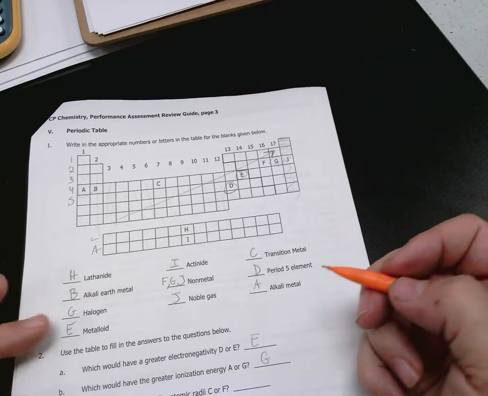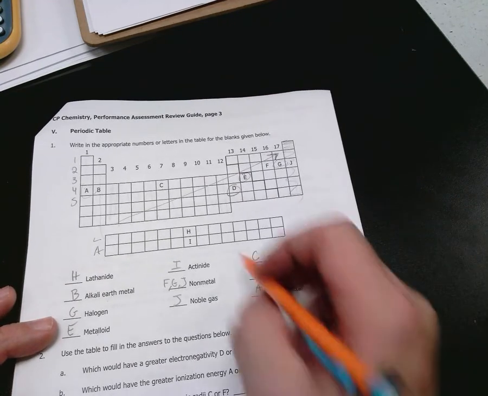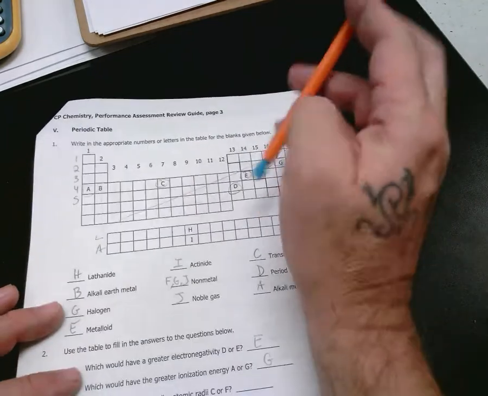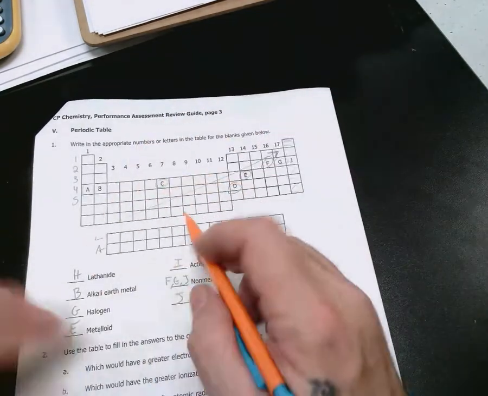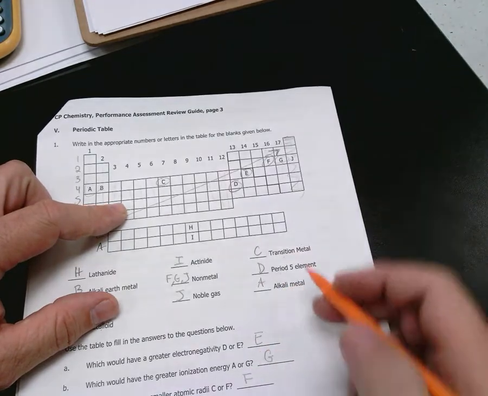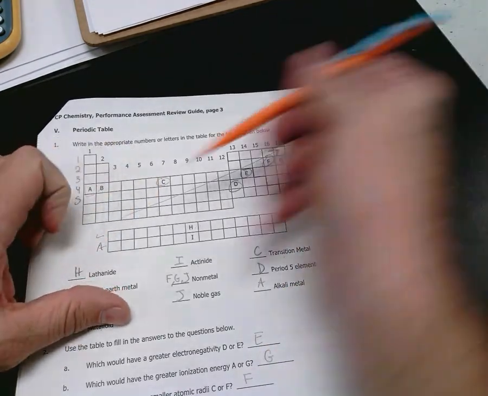Smaller atomic radii, C or F? C or F. Atomic radii goes the opposite direction. So C is going to be bigger than F, so F has the smaller atomic radii. Remember the trend. Remember our trend.